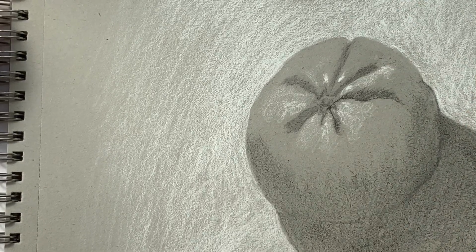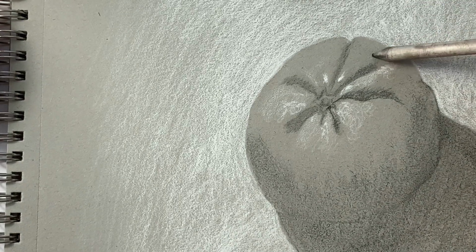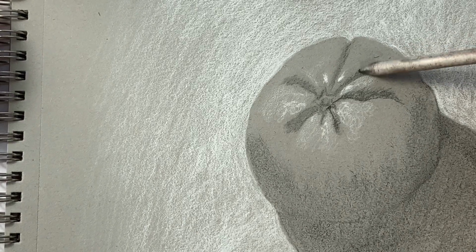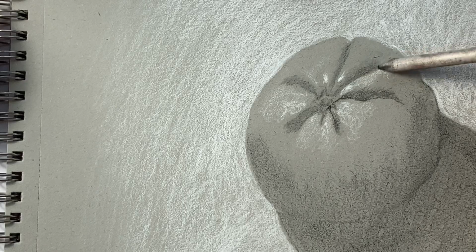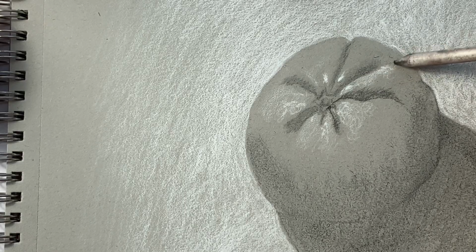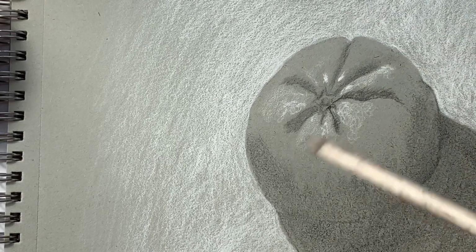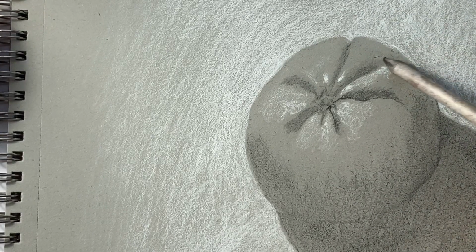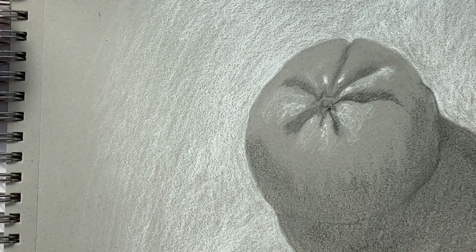And I want this one to transition, so I'm going to use the smaller blending stump and just pull this value up. And down. There's not much on this blending stump, so it's not doing much anyways, which is good.